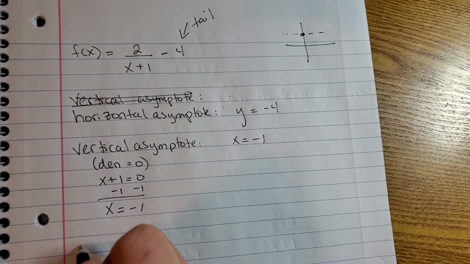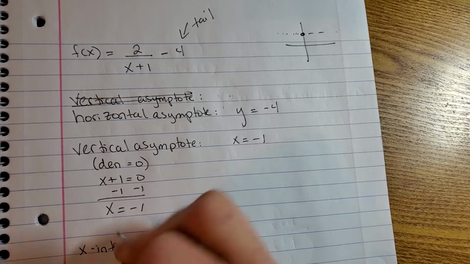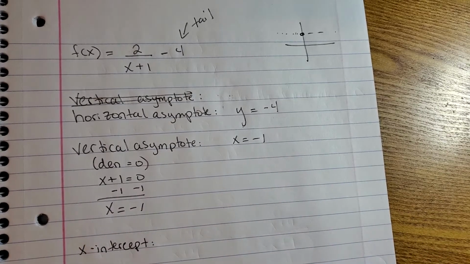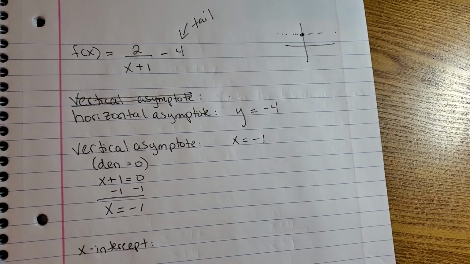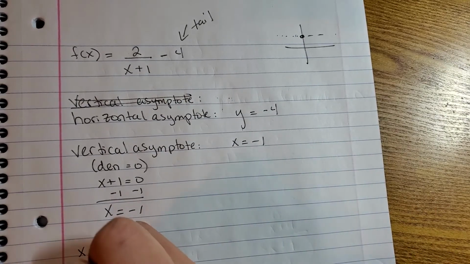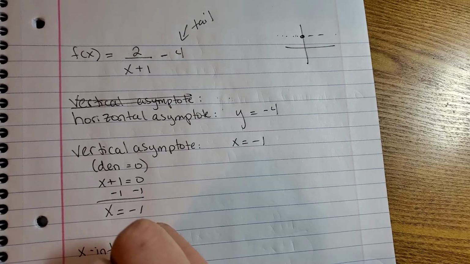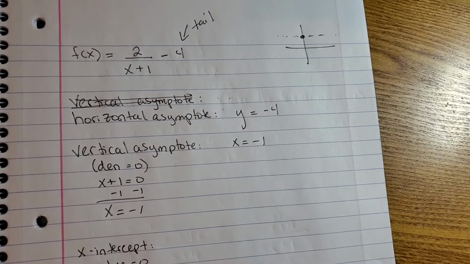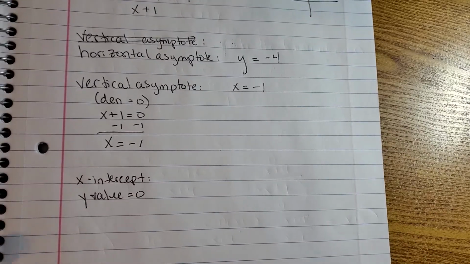Okay, next one would be your x-intercept. So your x-intercept is where your y value equals 0. So remember that f of x and y are the same thing.